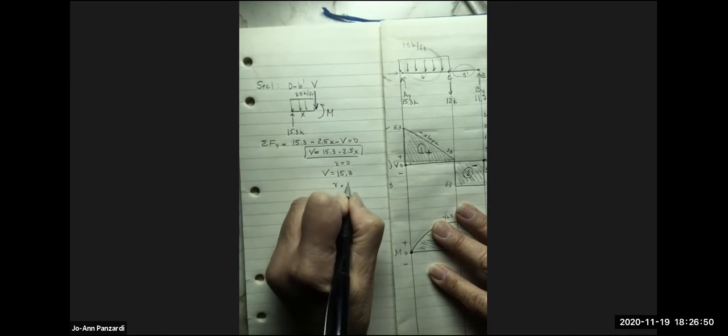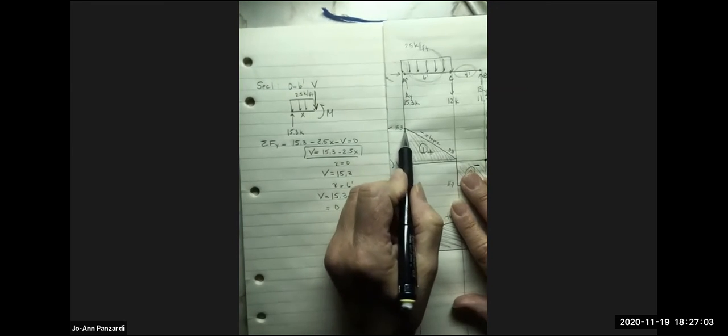When x is equal to 6 feet, V is 15.3 minus 2.5 times 6, which comes out to be 0.3. So it goes from 15.3 down to 0.3.